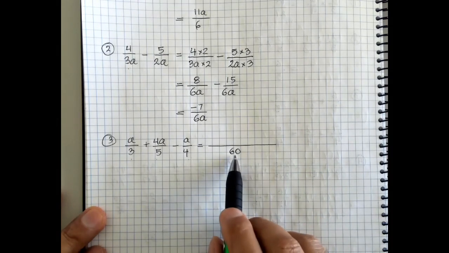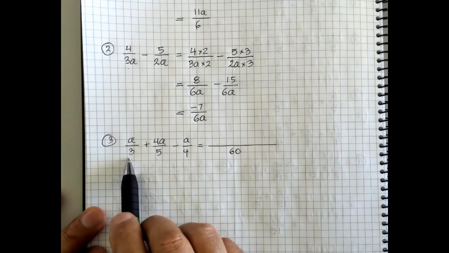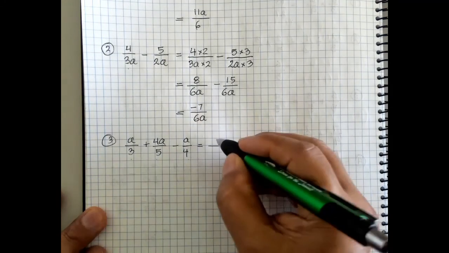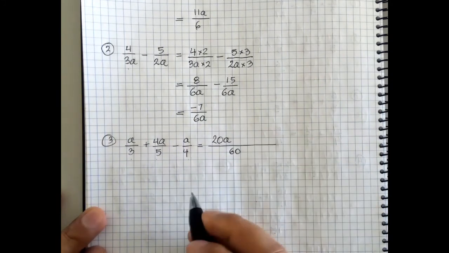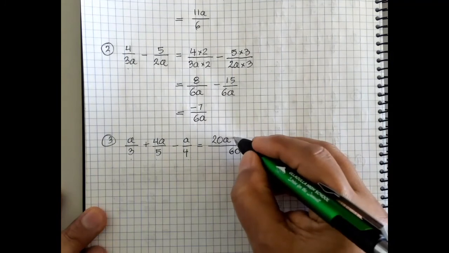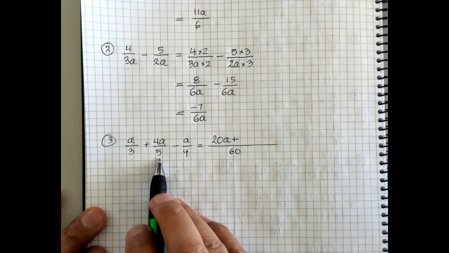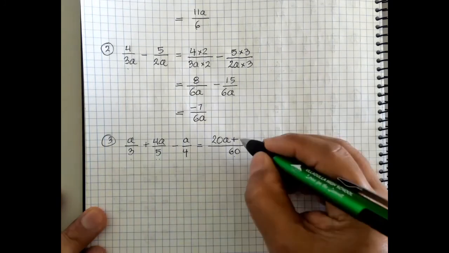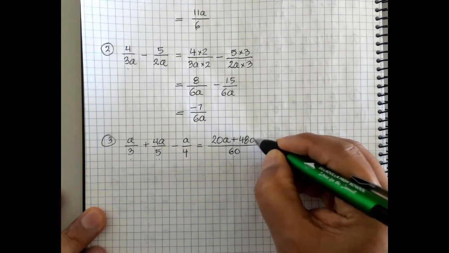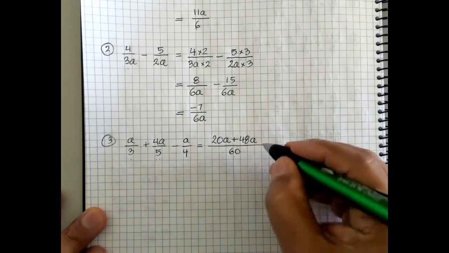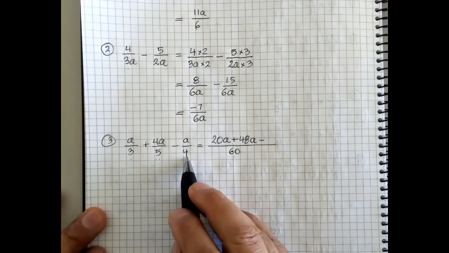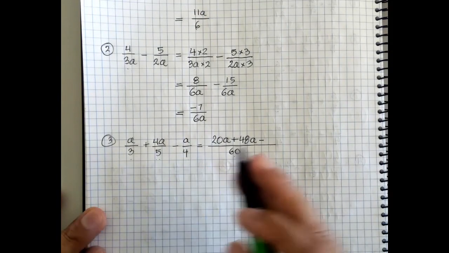So you say 60 divided by 3, that is equal to 20, and then you multiply the answer by a. So it's going to be 20a. And then in here you go plus, so then you're going to put plus in here. And then you're going to say 60 divided by 5 is 12. And 12 times 4 is 48. So you're going to put 48a. And then you go take away, so you're going to put take away. And then 60 divided by 4 is 15. And 15 times a is 15a.